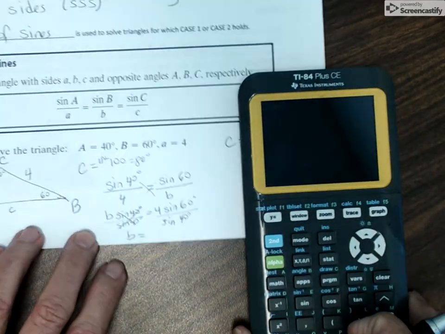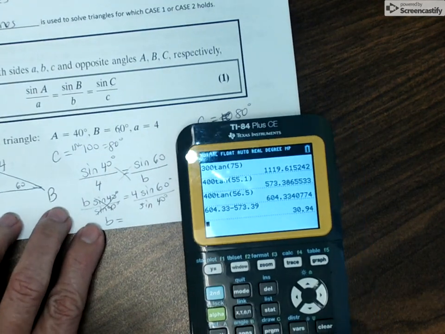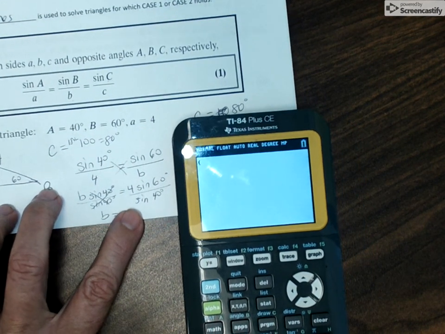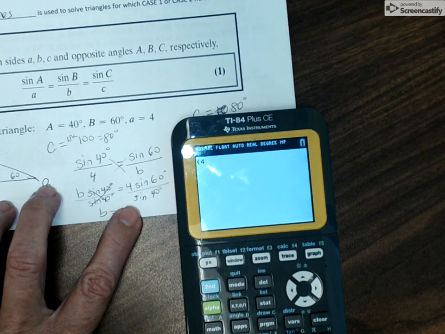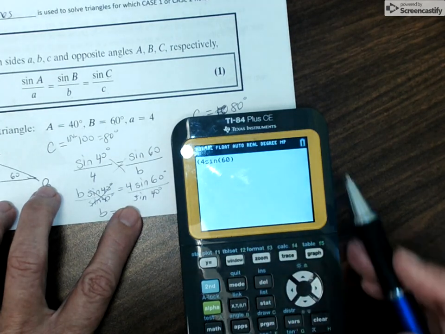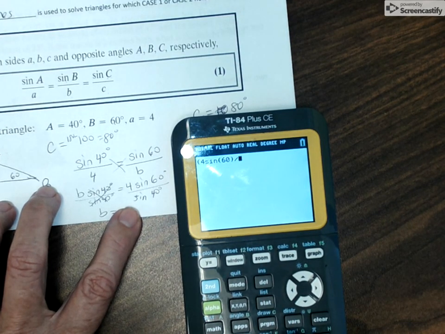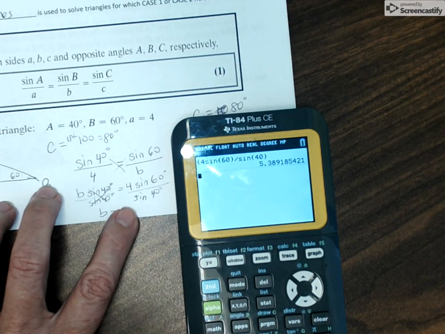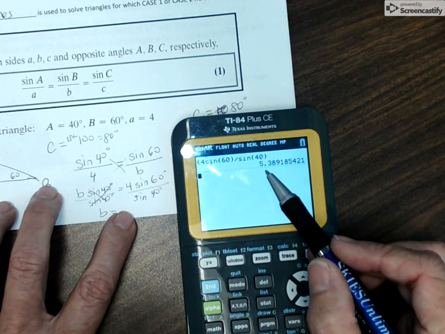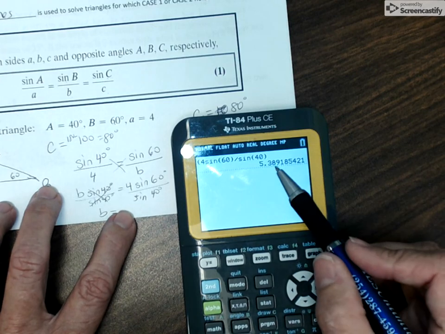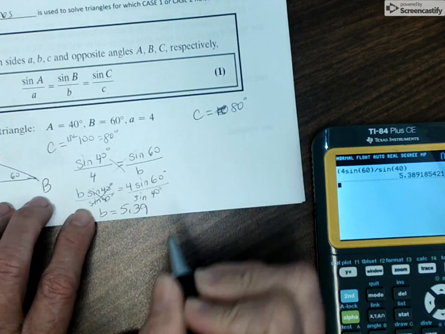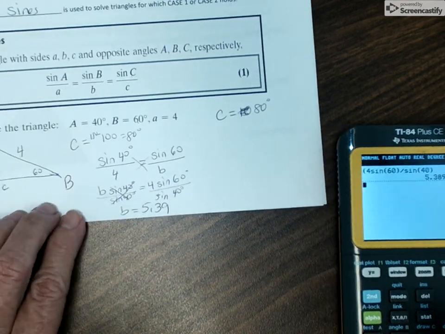So let's plug this in the calculator. So we've got, let's clear this, 4 times the sine of 60 degrees divided by the sine of 40 degrees. So we get that side B must be 5 point, I'll have to round that up, so 5.39. There we go. I already have room on my paper.